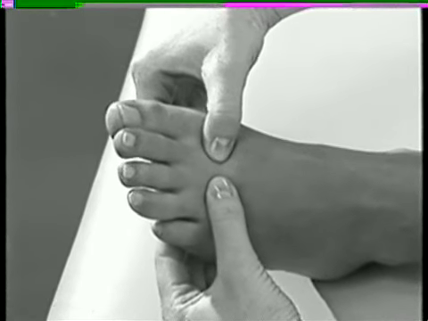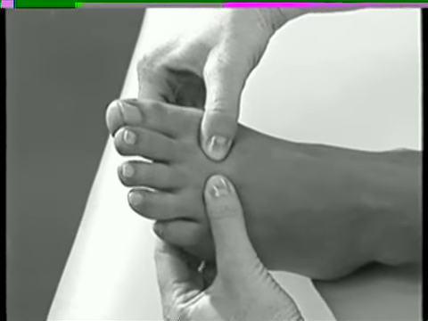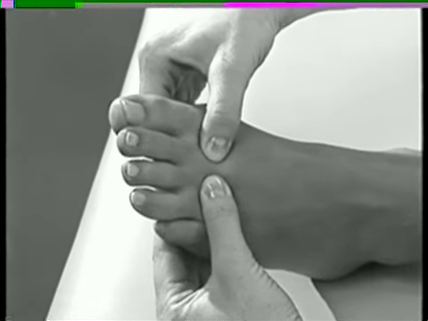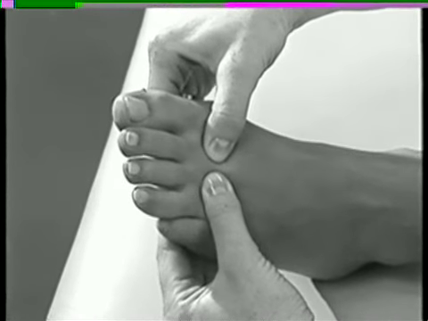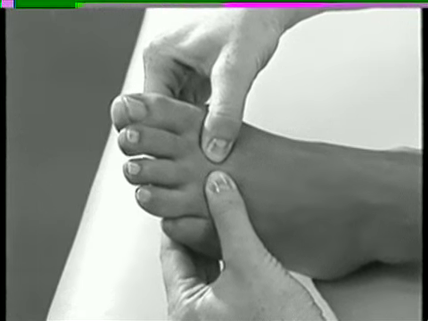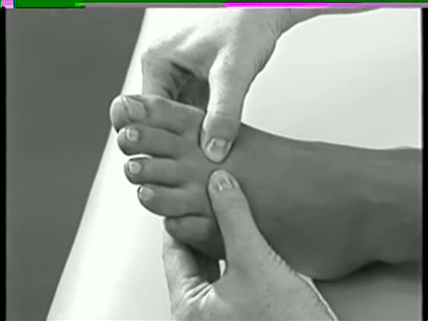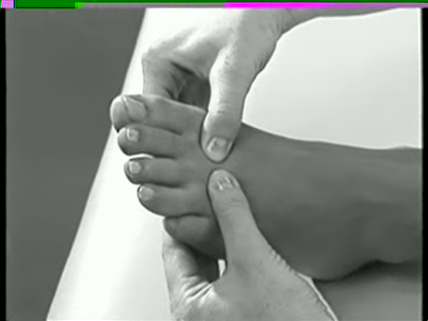For examination, we grasp two adjacent metatarsals between the thumb and forefinger of each hand. To take up the slack, we produce a dorsal shift. Spring them one against the other, following up with a shift in the plantar direction.